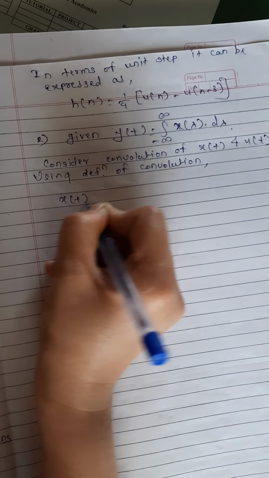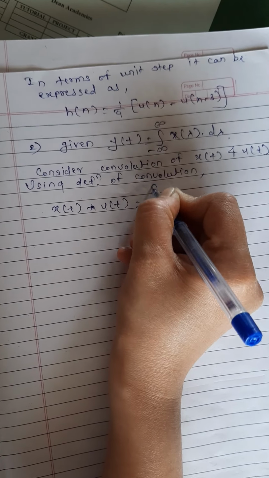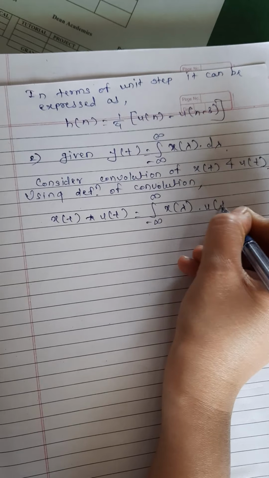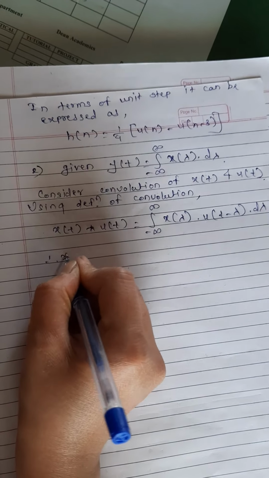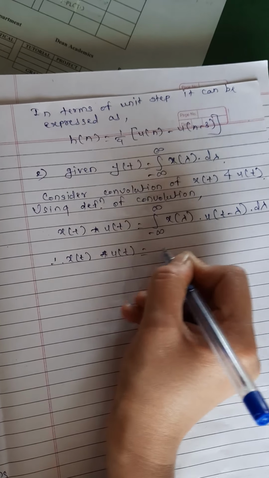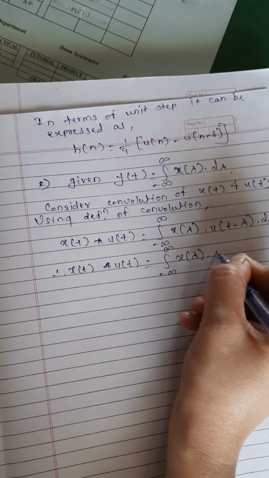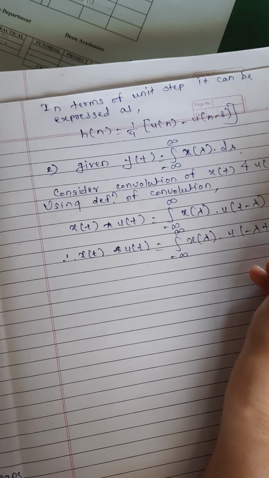So x of t convolved with u of t is the integration from minus infinity to infinity of x of lambda u of t minus lambda d lambda.